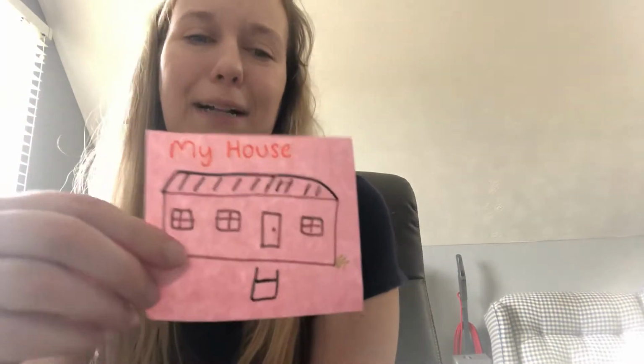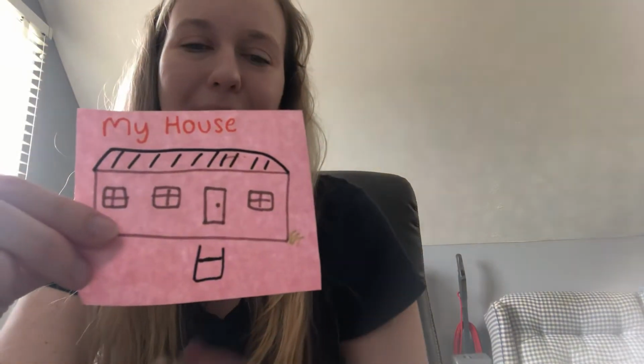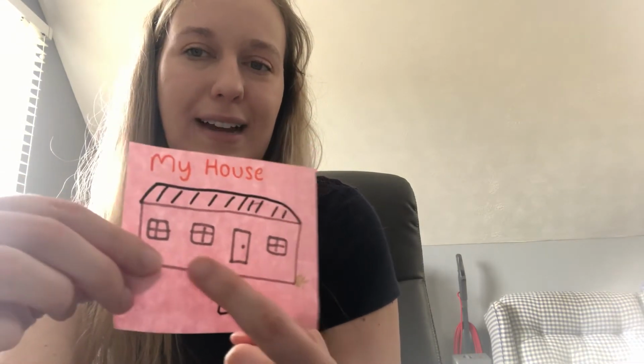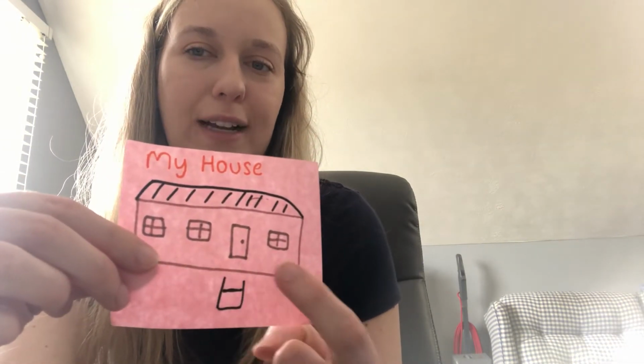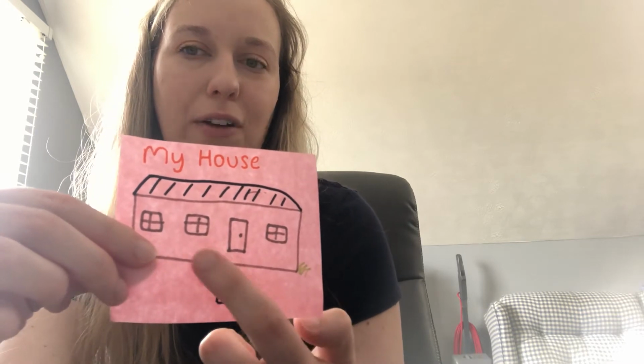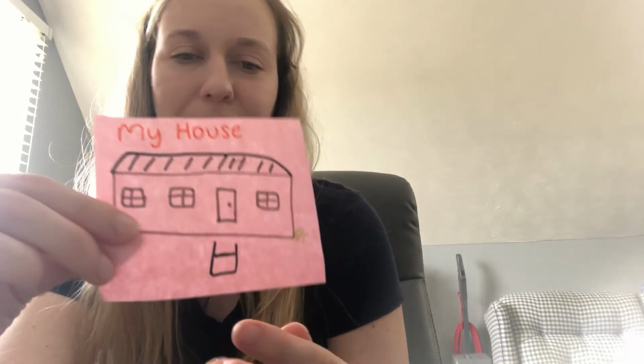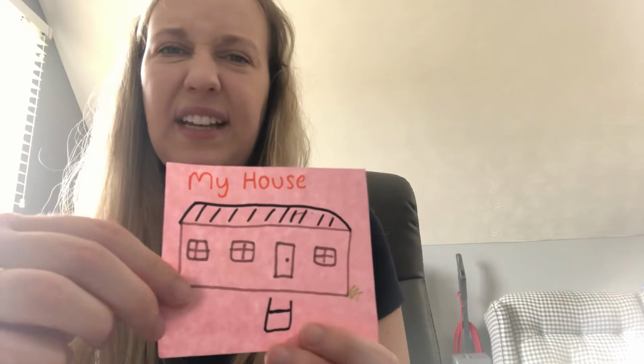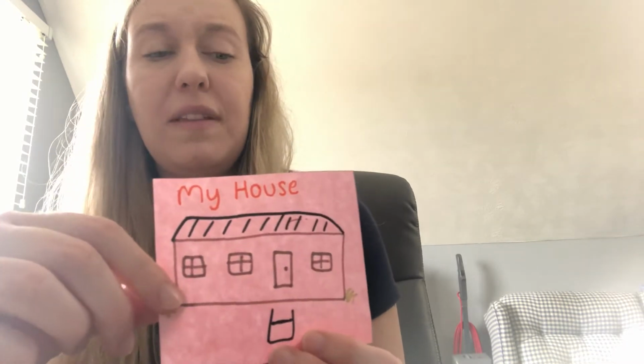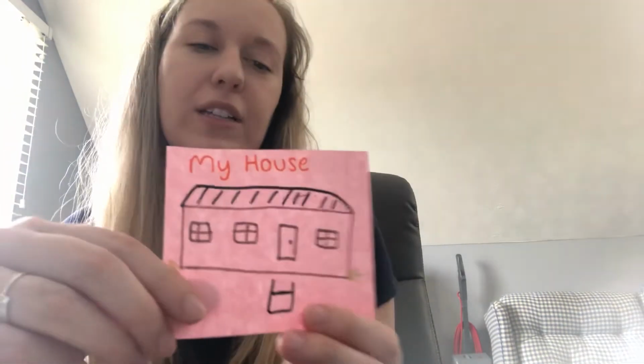So your drawings don't have to be perfect. Mine definitely is not, but that's okay. Here's our sidewalk. There would be steps that go down here and a porch, and we have 2 rocking chairs on our porch. And we also have an American flag flying out front. So I could have added more detail to my house, but this is what I got so far. So this is my house.